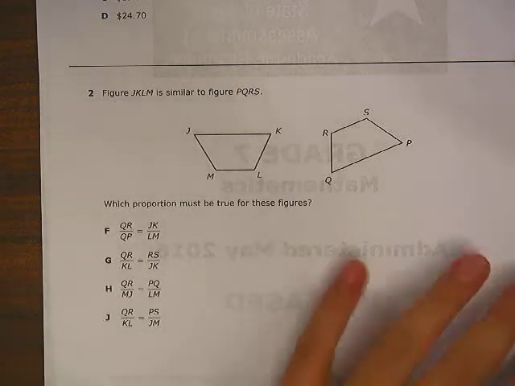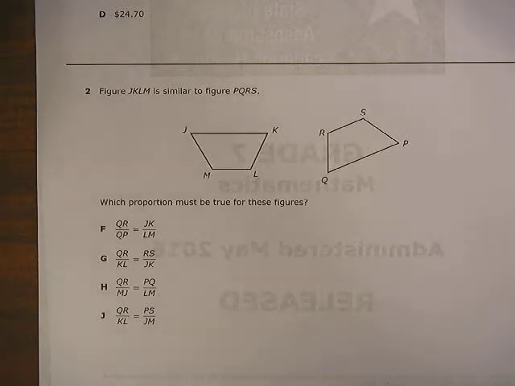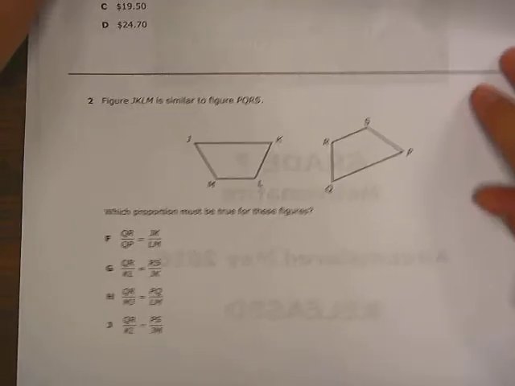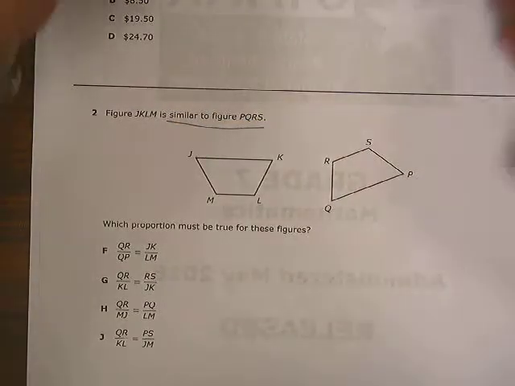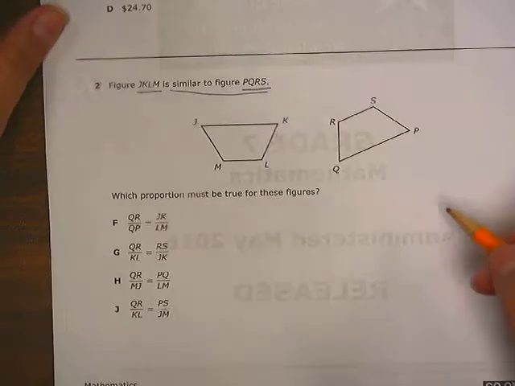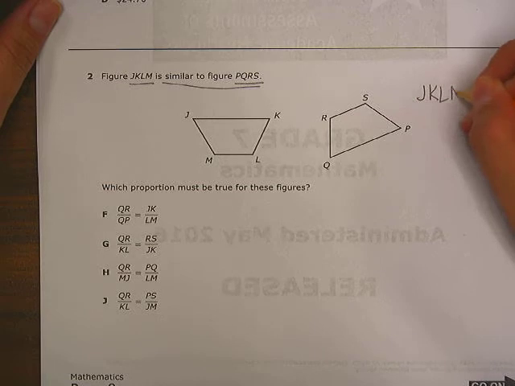Alrighty, so I figured I'd solve some of the questions that I thought you might need some help on, or questions that maybe were more important than others. This one talks about similar figures, and it names them. So we have JKLM and PQRS. First thing I would do is I would rewrite those, and I would line them up.